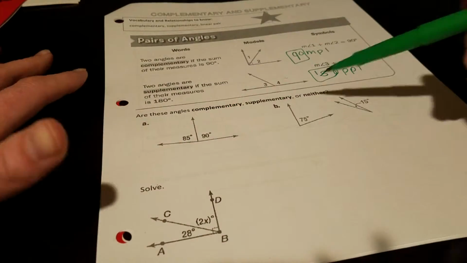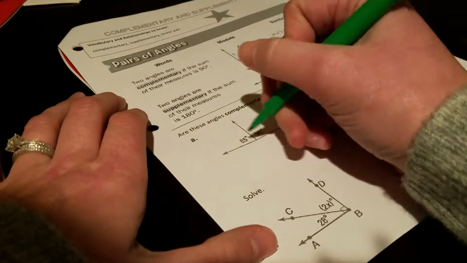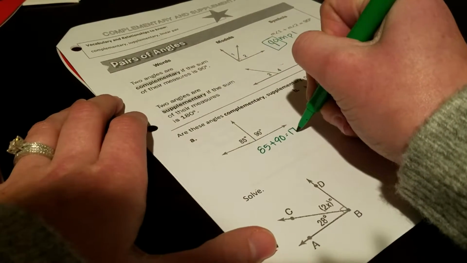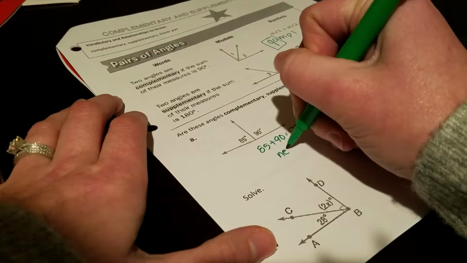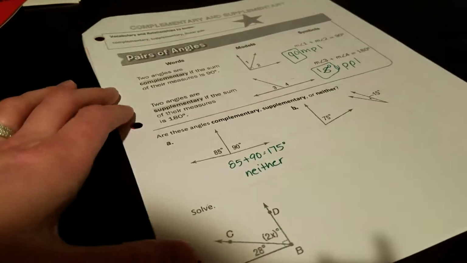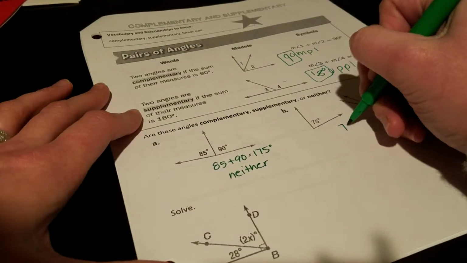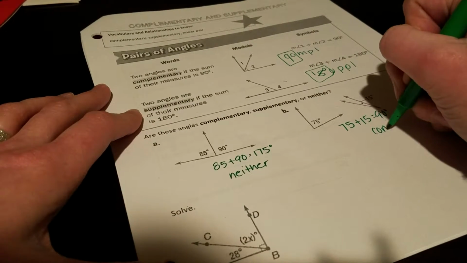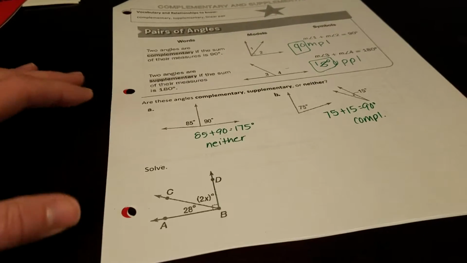So down here it asks, are they complementary, supplementary, or neither? If I add these two together, I'm only going to get 175. So they are neither complementary nor supplementary. If I look at these two, 75 and 15, I'm going to get 90 degrees. So these two angles are complementary.